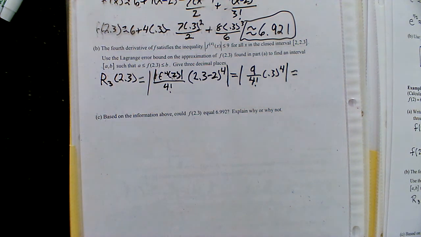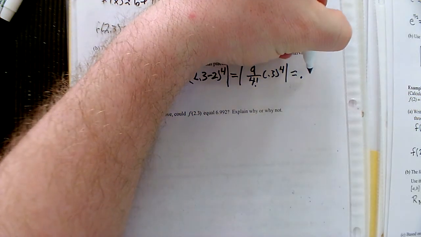Did anybody find it yet? I know it says 3 decimal places. I have 5 in my answer because the first 2 were zeros. Yeah.